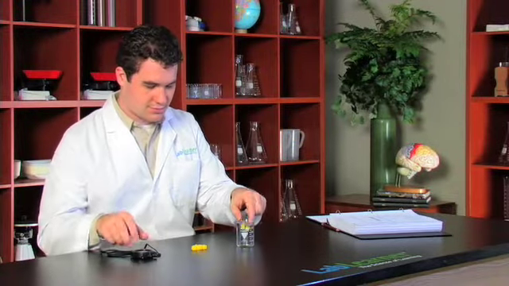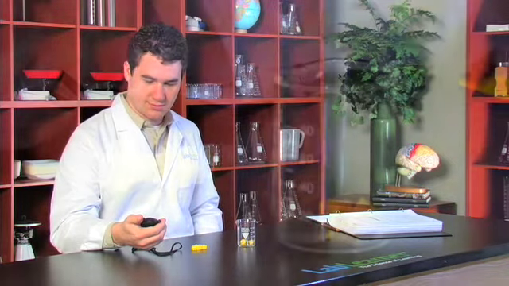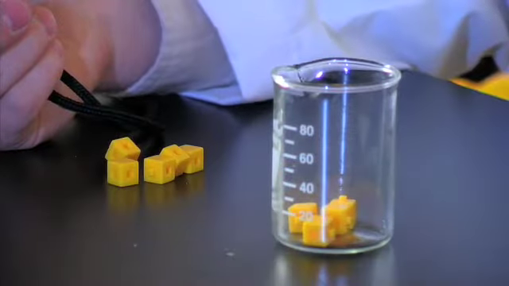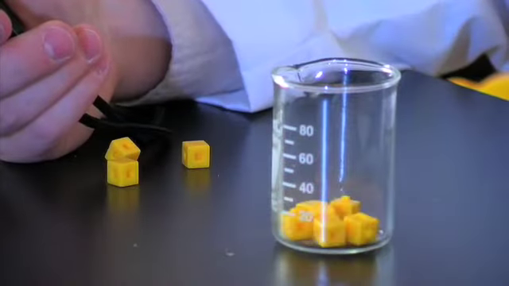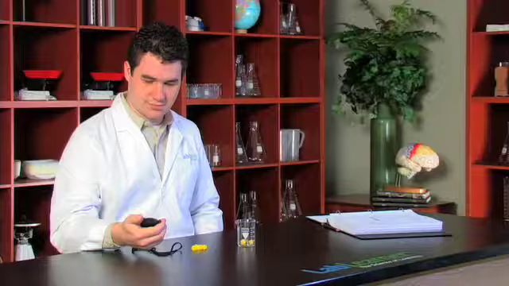We begin investigation 3 by looking at how normal and cancer cells divide. We're beginning by looking at normal cells, here with these yellow gram cubes. Every 15 seconds, we have them divide by adding 2 more cells.